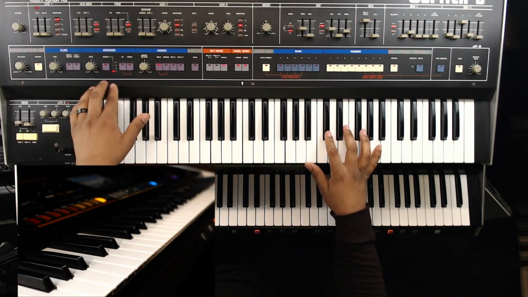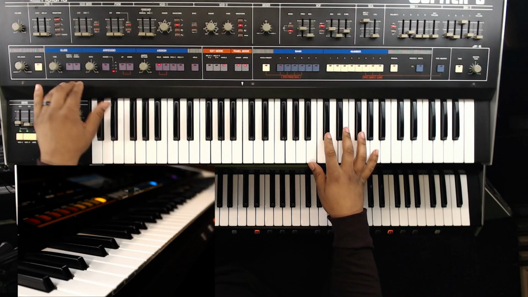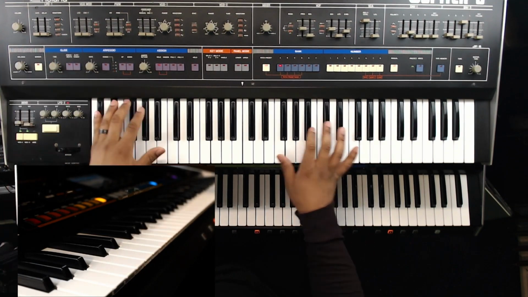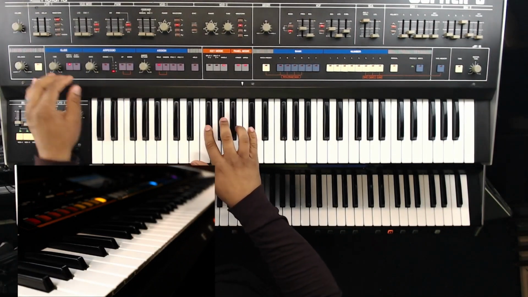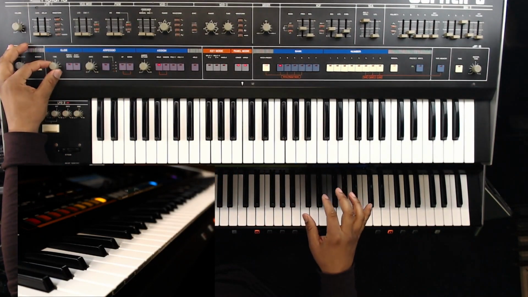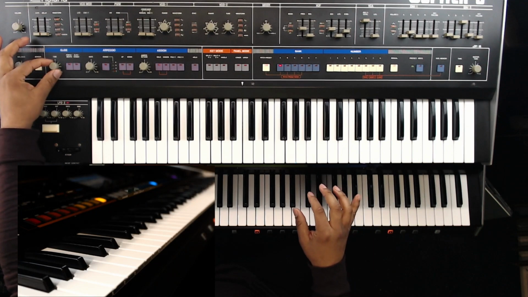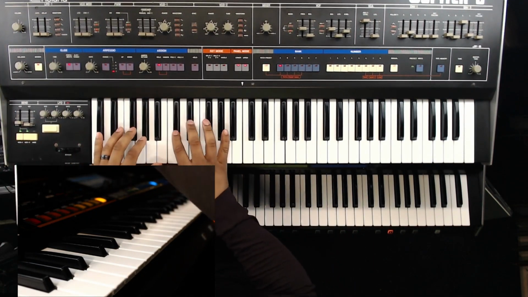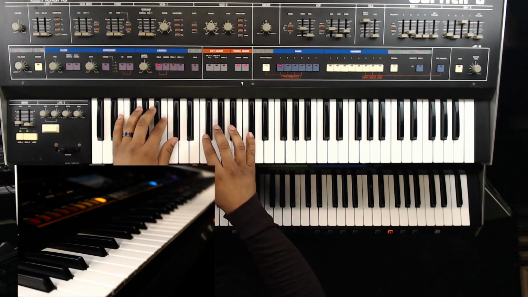And if you want, you can add the portamento or the glide, which is over here. So I'm going to push portamento. If you want that slide on there, I have it at about level 3 or 9 o'clock, however you want to look at it.